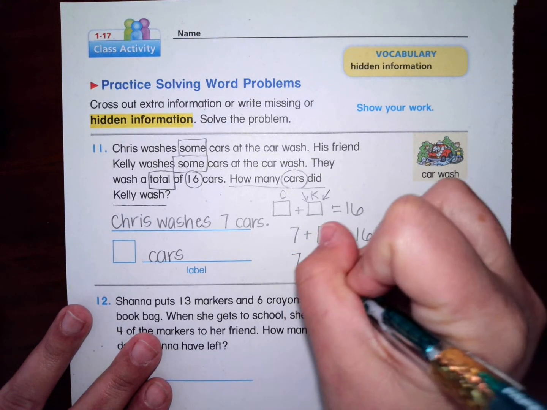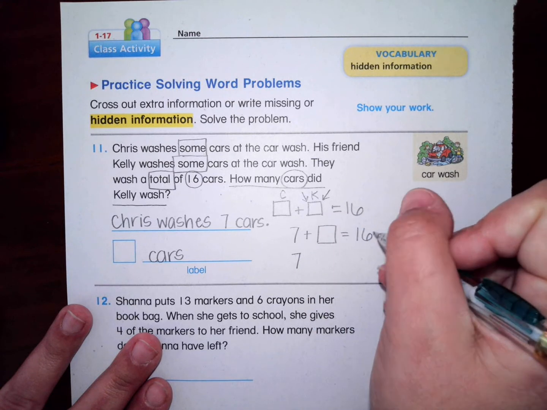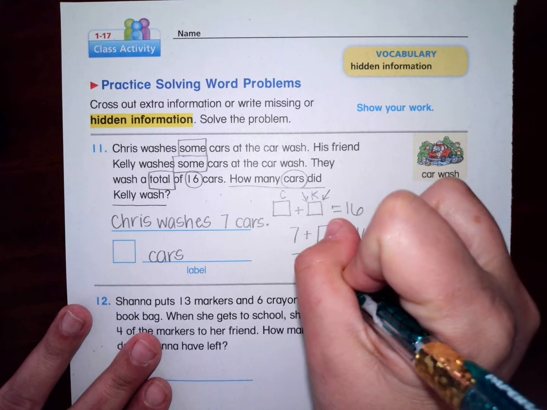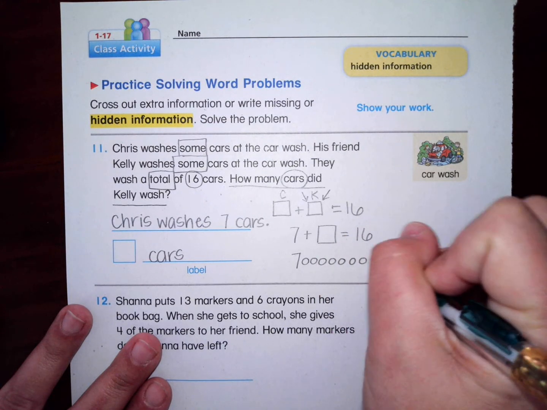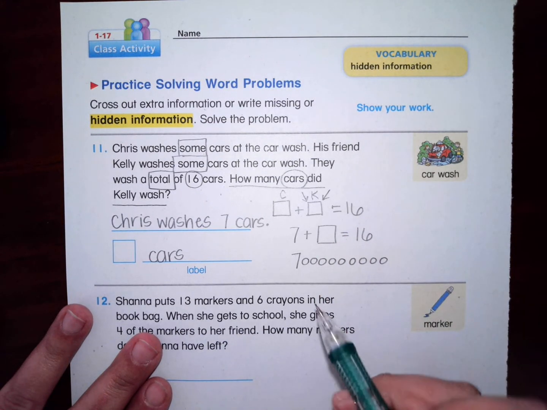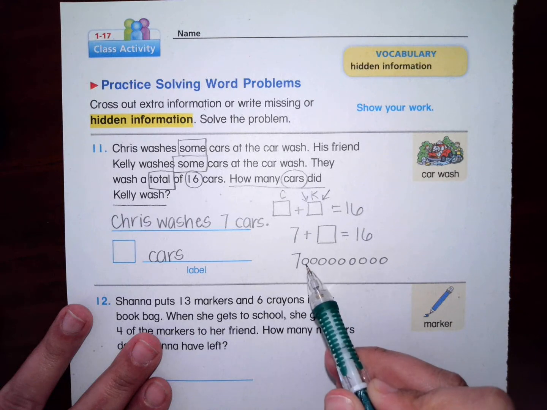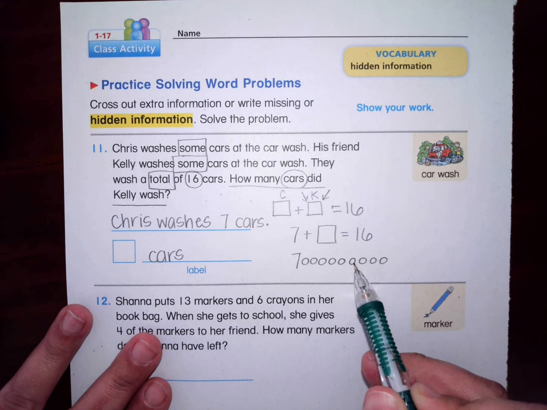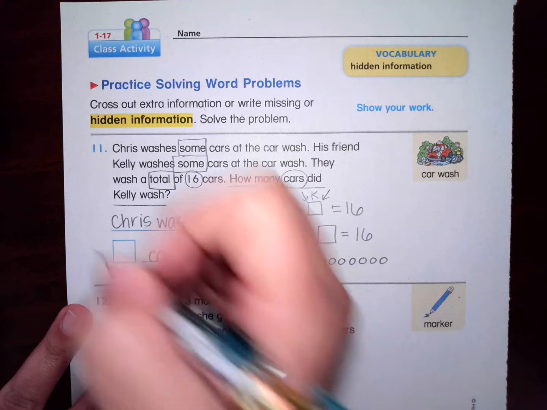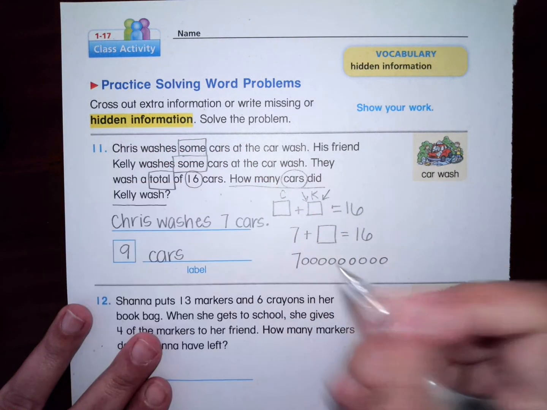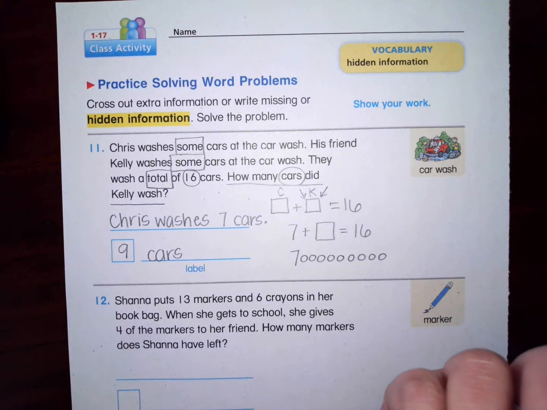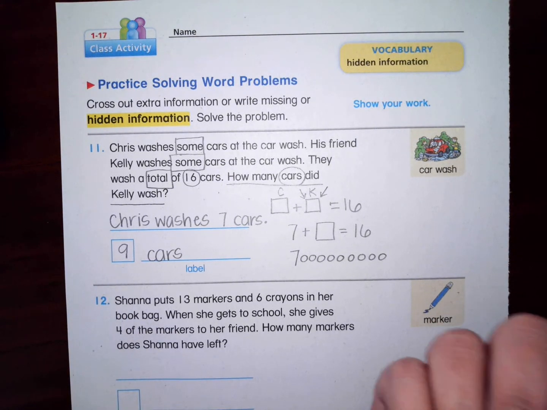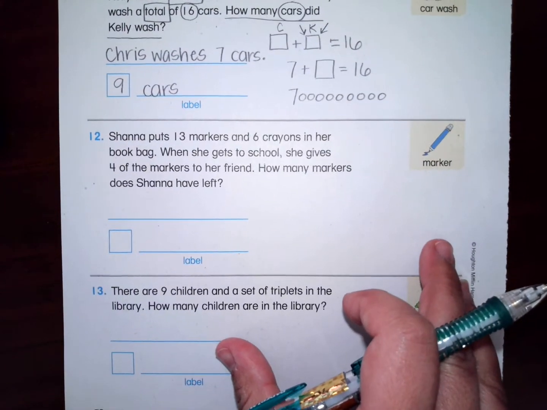If I have 7, I'm going to count on to 16. So 8, 9, 10, 11, 12, 13, 14, 15, 16. And if I count my circles, 1, 2, 3, 4, 5, 6, 7, 8, and 9. So Kelly washed 9 cars. Those are tricky, aren't they? Okay, let's look at the next one.